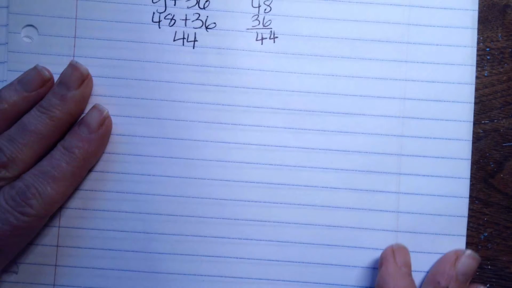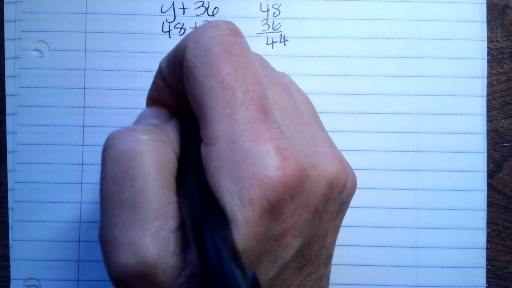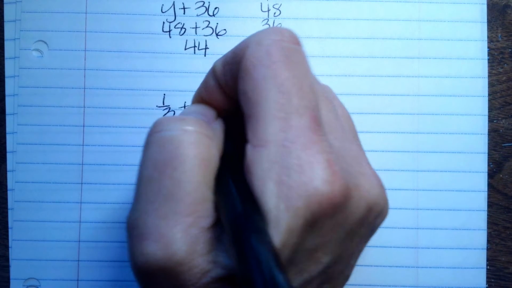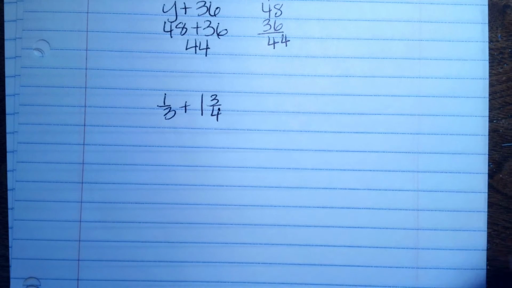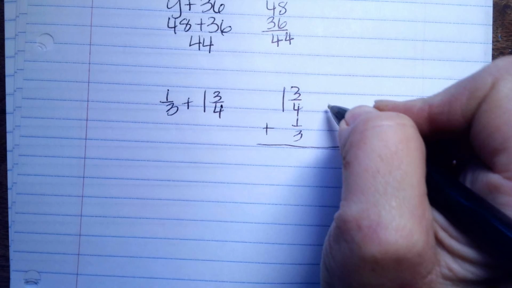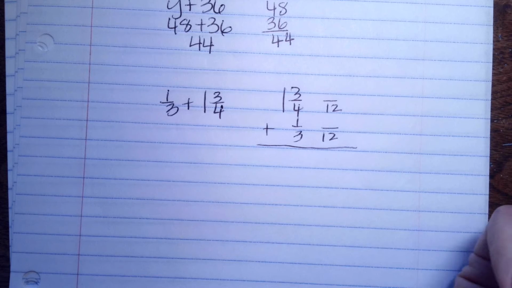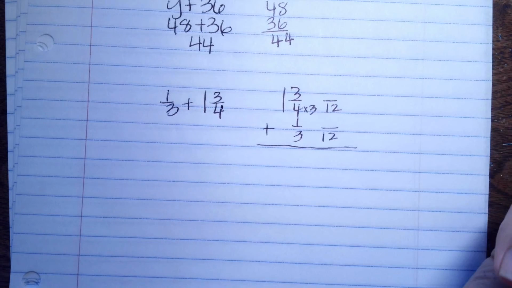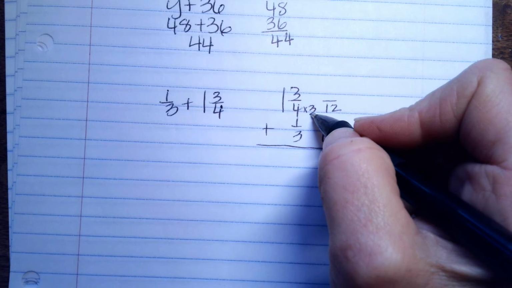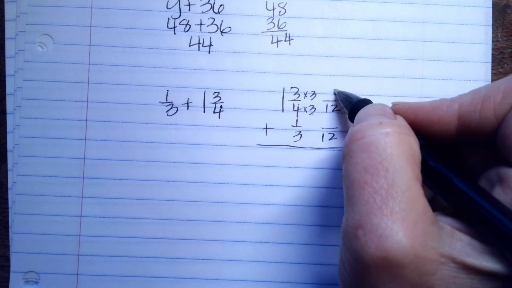Awesome. Okay, now they're talking about adding, subtracting, multiplying fractions and decimals and regular numbers. So we're just going to do adding fractions. 1/3 plus 1 3/4. So you're going to line it up. You're going to find your common denominator. How do you make a 4 into a 12? You multiply it by 3. Anything you do to the denominator, you do to the numerator. 3 times 3 is 9.